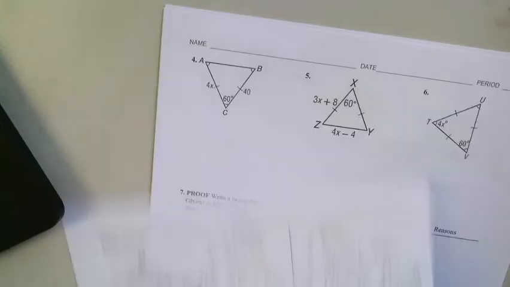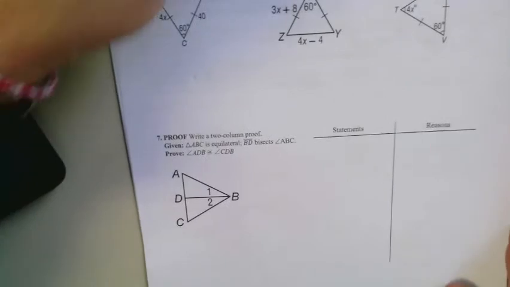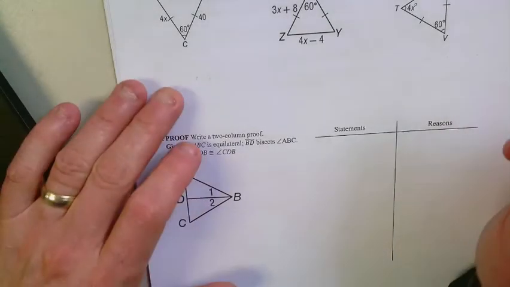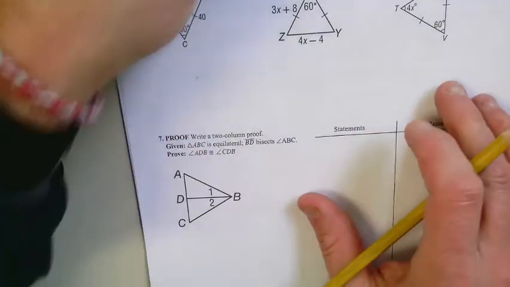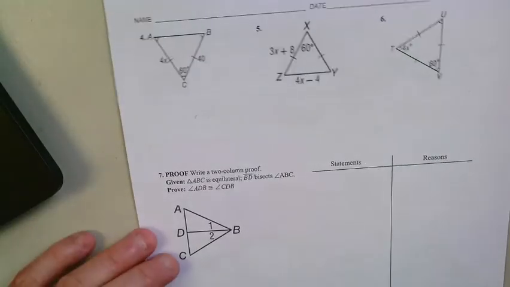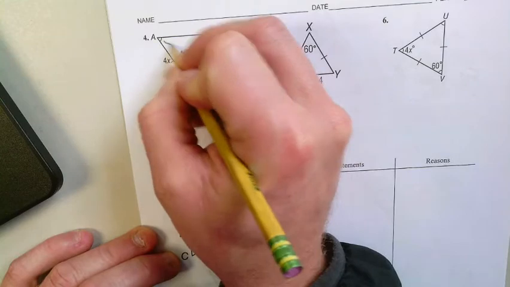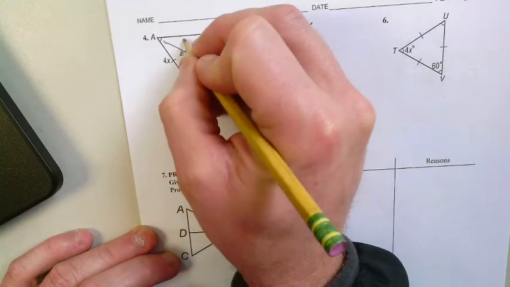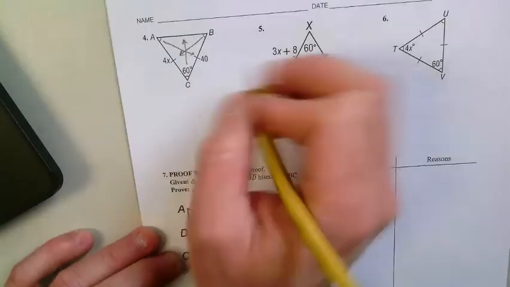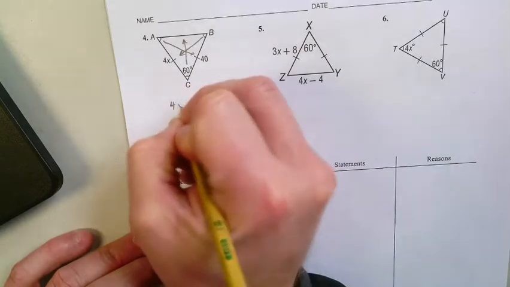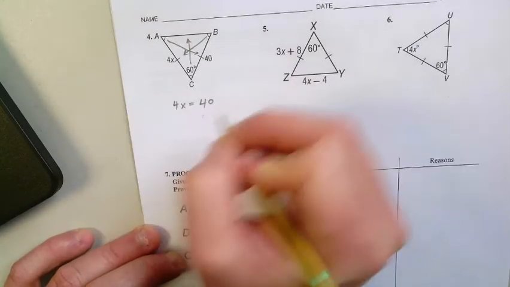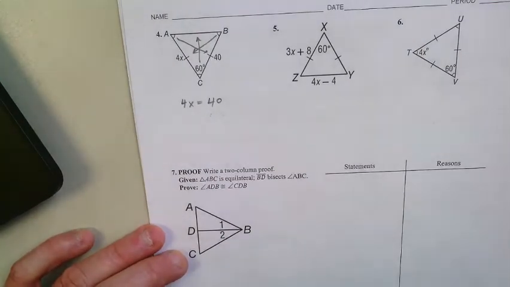If I go to the last page, okay, on the last page, let's scoot that up just a bit. Again, I'm going to say these side lengths are all congruent because all the angles are congruent. And so I'm going to say 4x is equal to 40. That one wasn't very hard because it already kind of showed it to you.